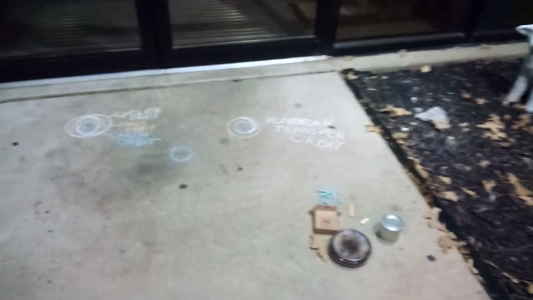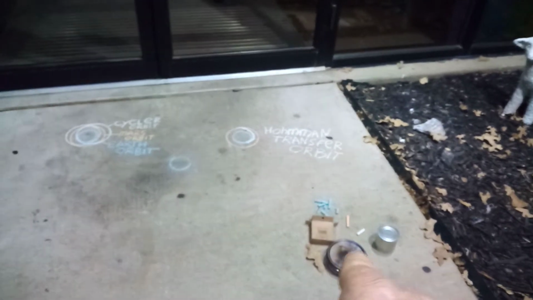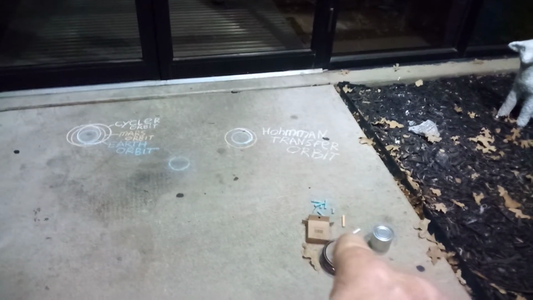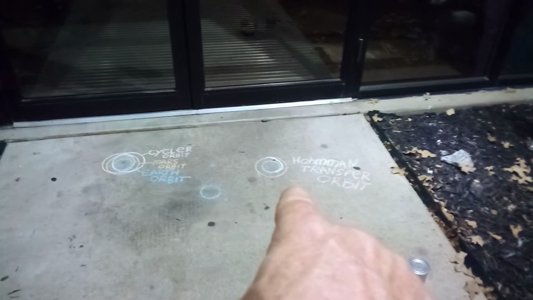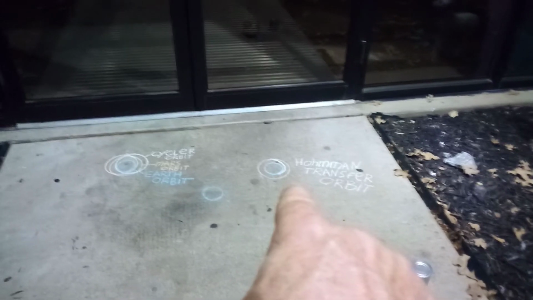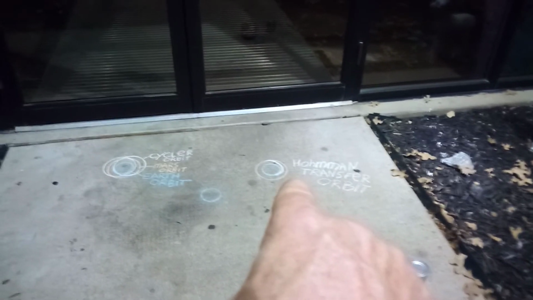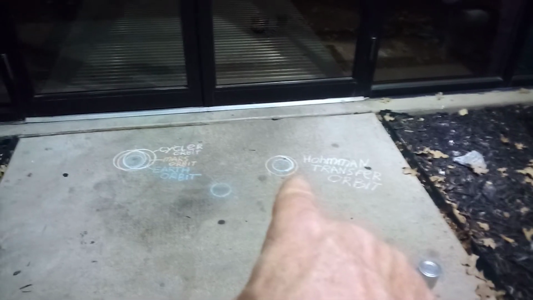Hopefully I didn't rotate that too quickly. As you can see, down over here I have a large tin, a small tin, and 3 different colors of chalk. Over here I have an example of the Hohmann transfer orbit, which is the basic go-to option for transferring humans to Mars.